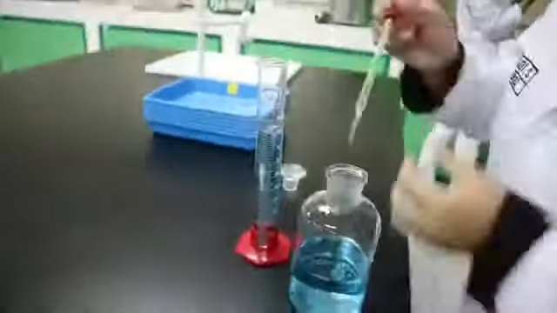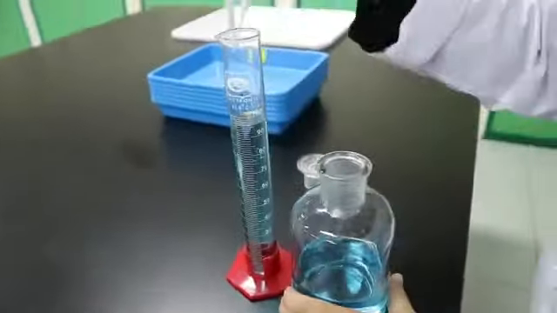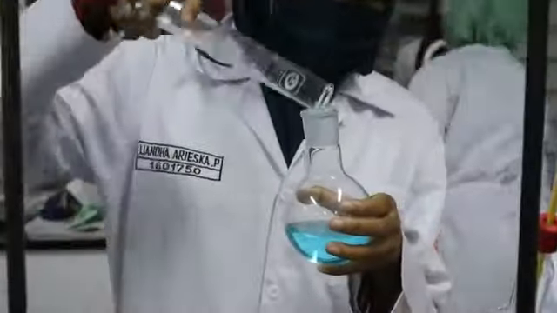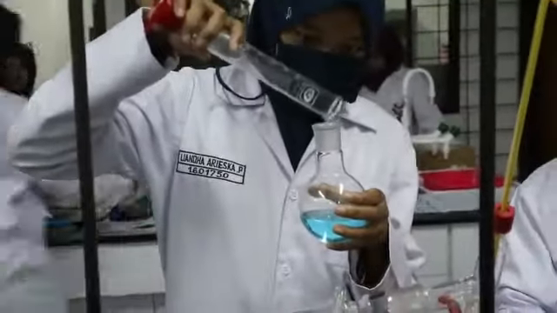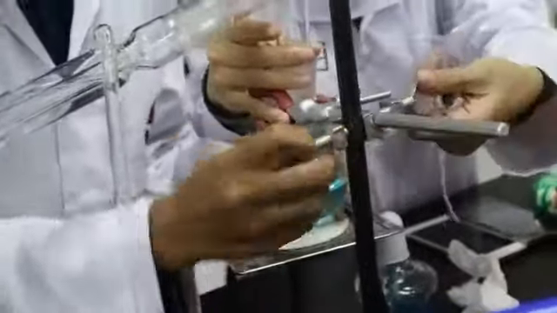Measure 100 ml of the unknown sample with a graduated cylinder. Pour the solution into the round bottom flask and put two boiling chips in the flask. Set the tripod and wire gauze under the flask and set it up.